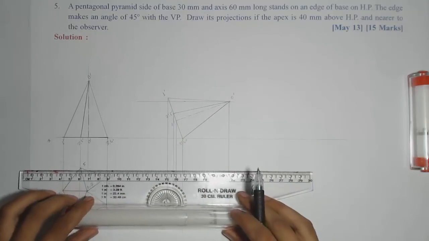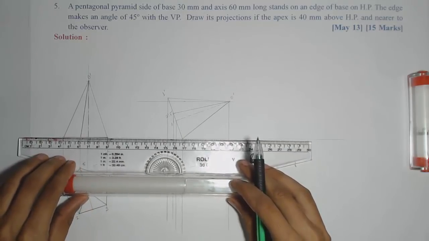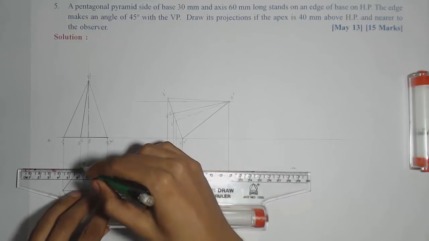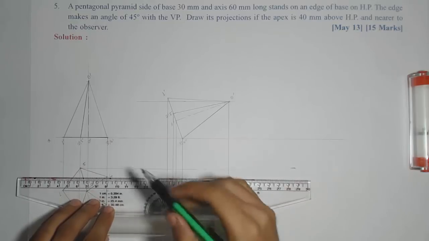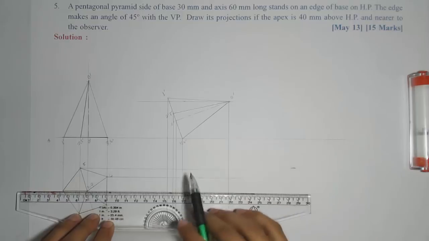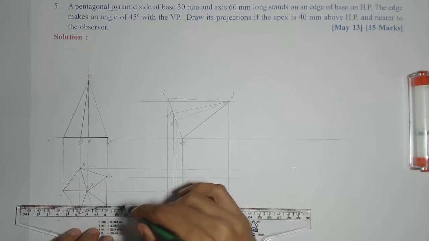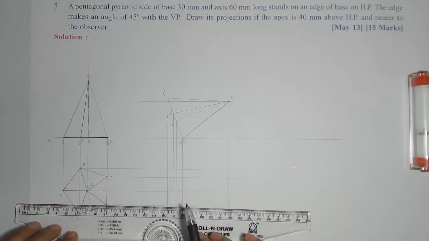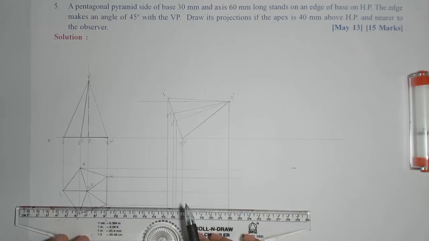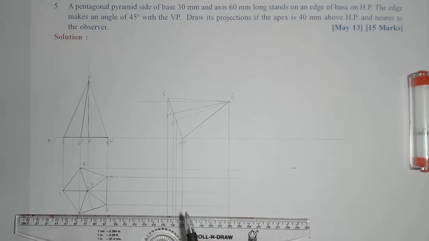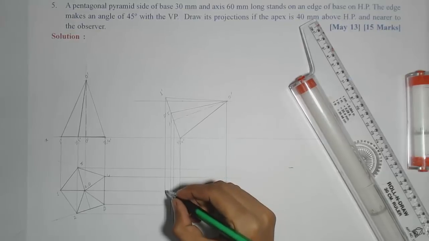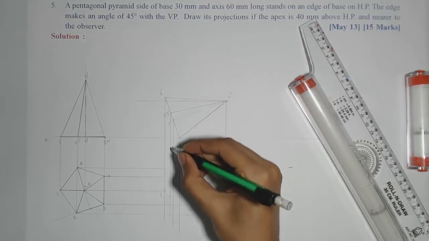And finally from the top view, locate the points 1 dash, so 1, 2 and 5 on this line.